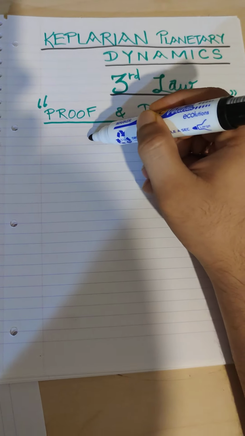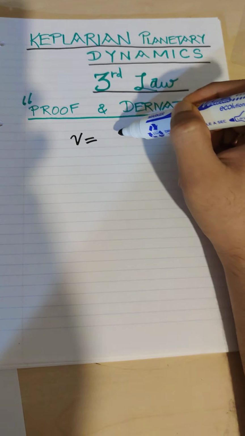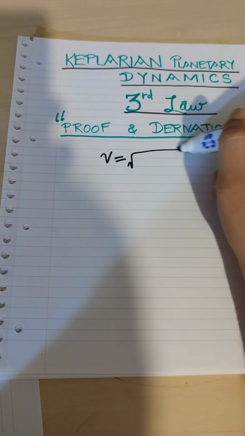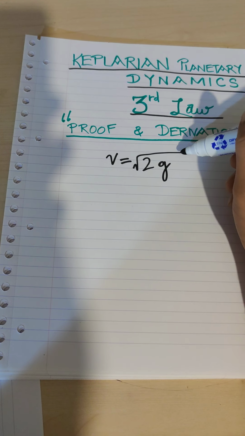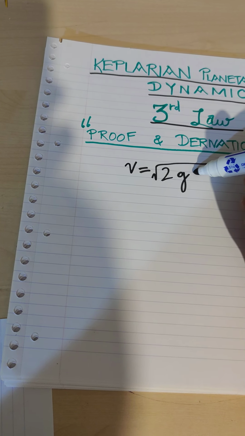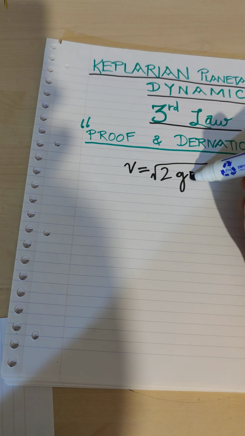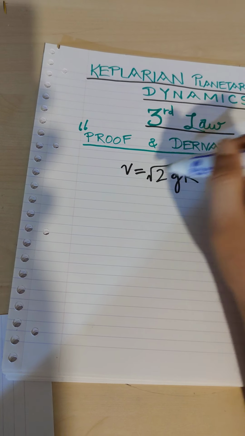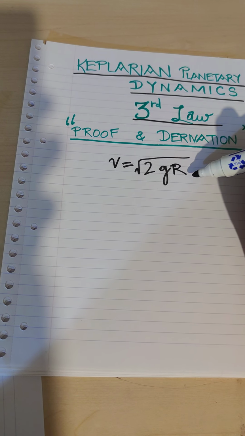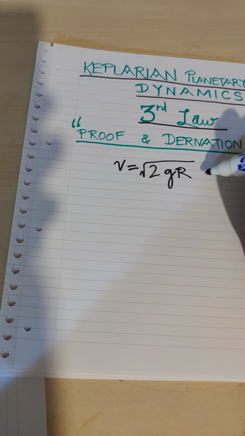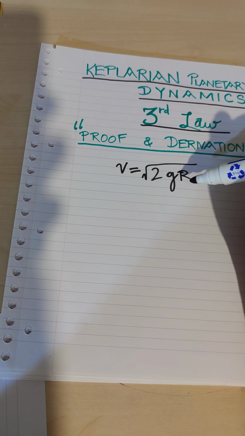we have to realize that the formula for escape velocity, which I mentioned in many of my previous videos, is the whole under root 2 times the gravitational field constant times the radius of the planet. So this will give you the value of how much velocity is required to escape any particular planet based on g, because g varies per planet.